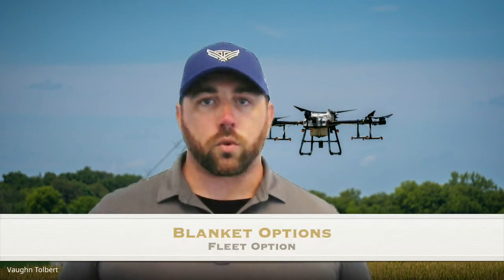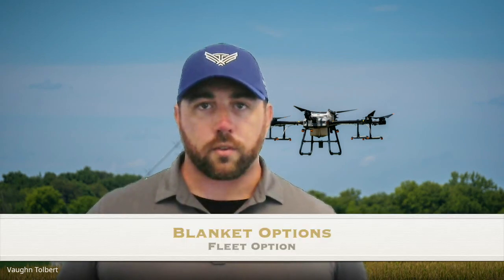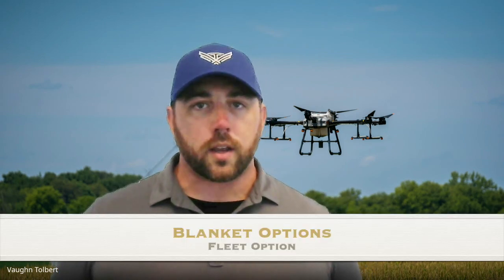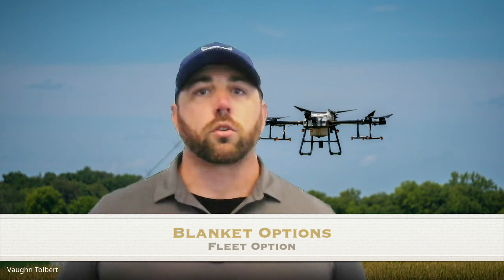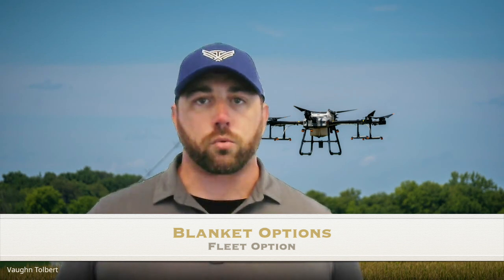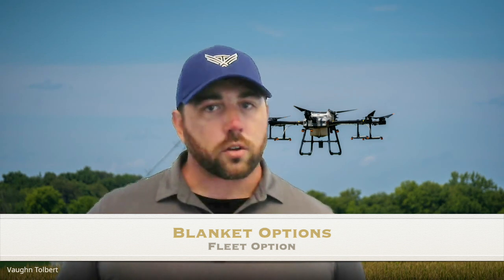Lastly, we can look at blanket options. And what we're talking about there is having one blanket chemical liability for your entire fleet of drones. This is only going to start to make sense once you have a fleet of at least 3 or more drones. Because with the blanket, it does come with increased premiums, but does provide the required coverages for the states that you're flying in.